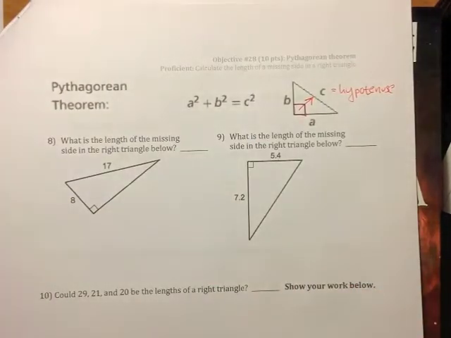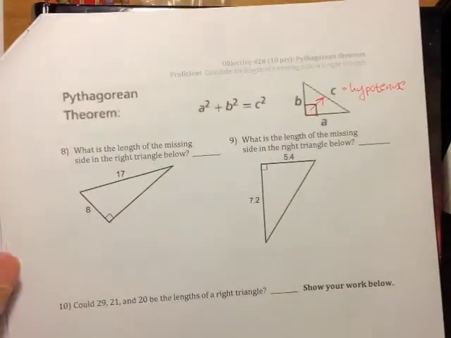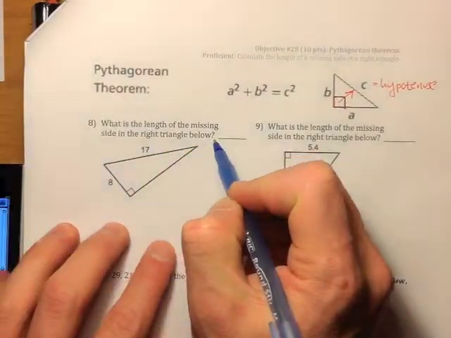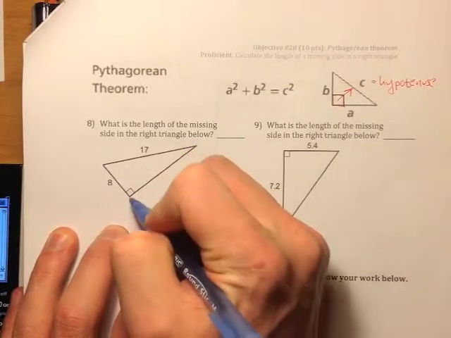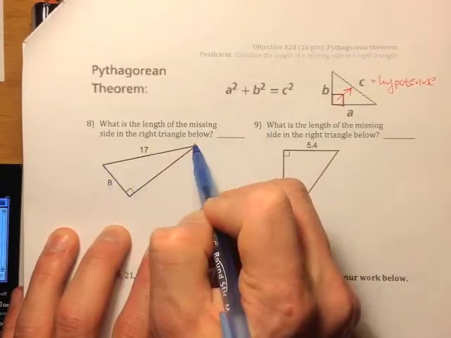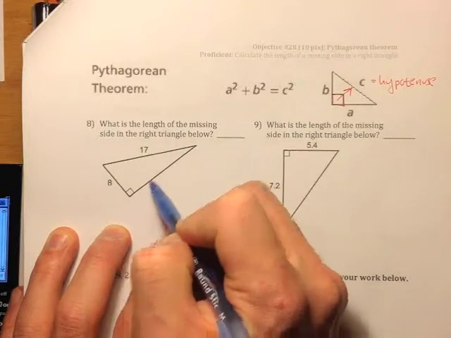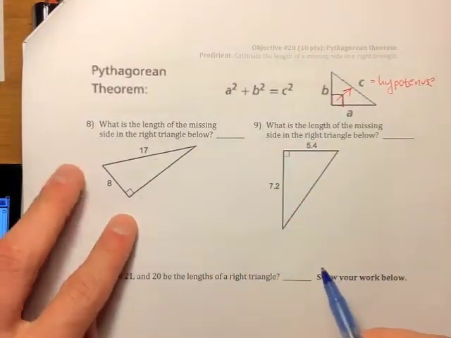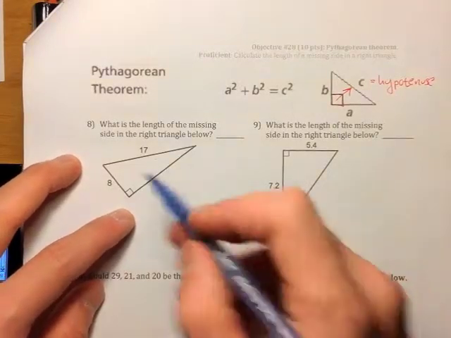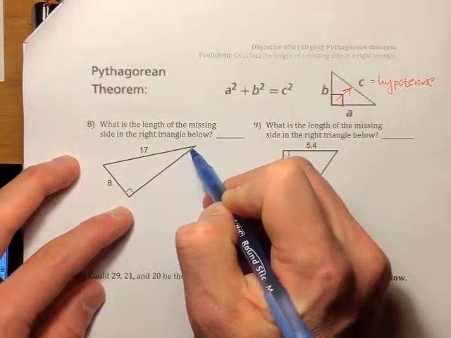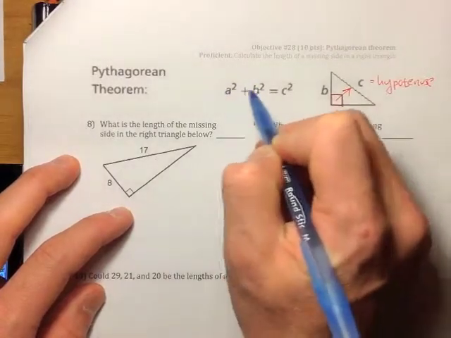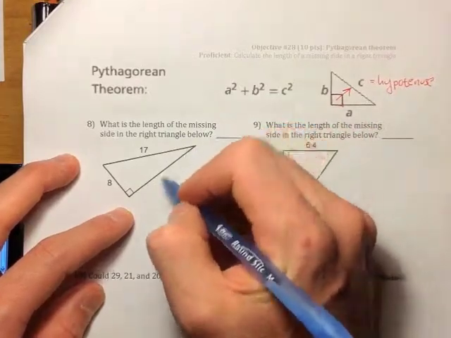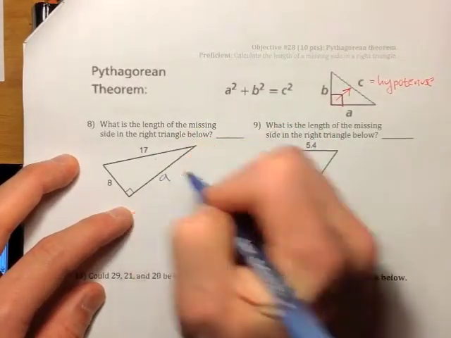Okay? So let's look at number 8 here. What is the length of the missing side in the right triangle below? So we're given one length, 8, we're given the length of the hypotenuse, 17, and we're asked for this length right here. Now, the key to getting this question right is recognizing that this length here is either an A or a B, right? It's the length of one of the sides here. It's not C. So we can call that whatever we want to. We could say that it's A, for example.